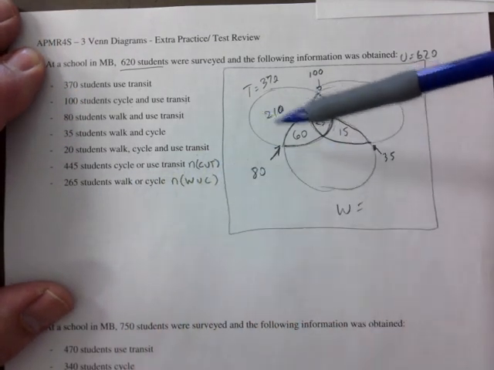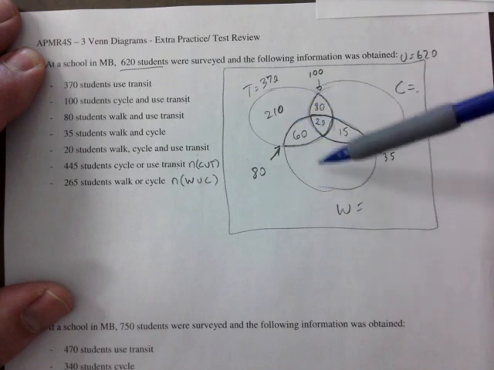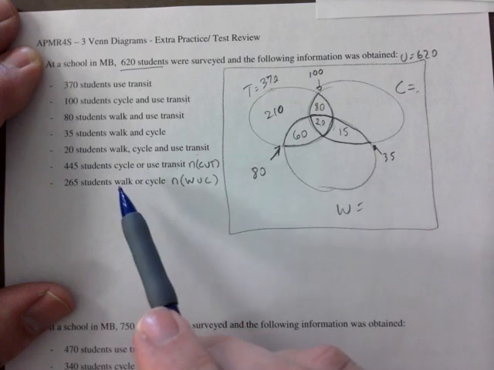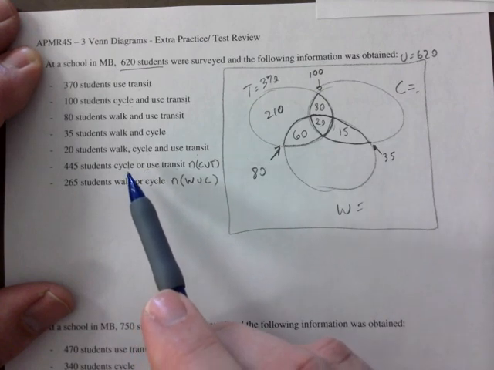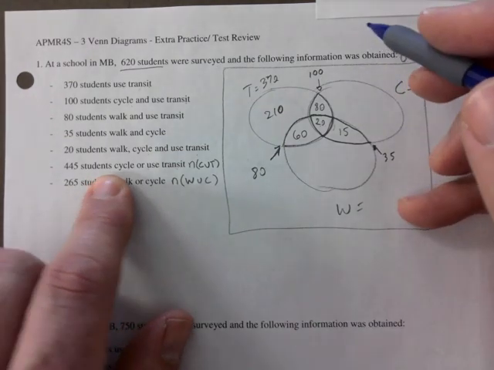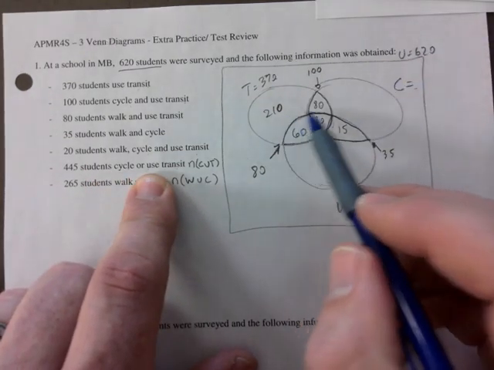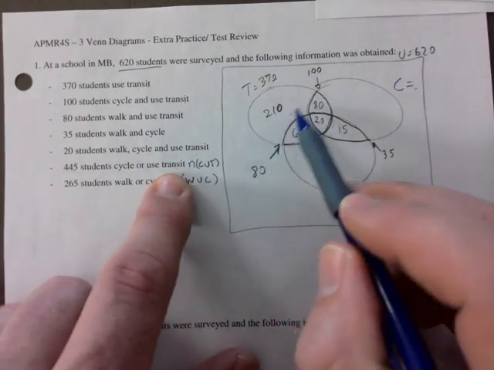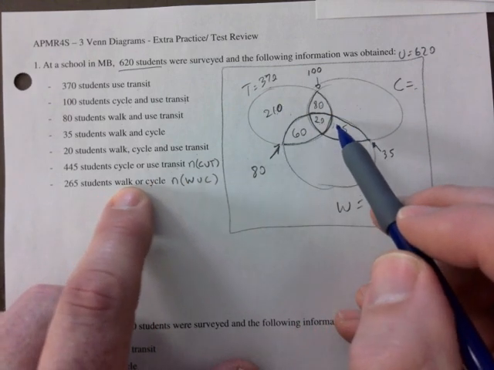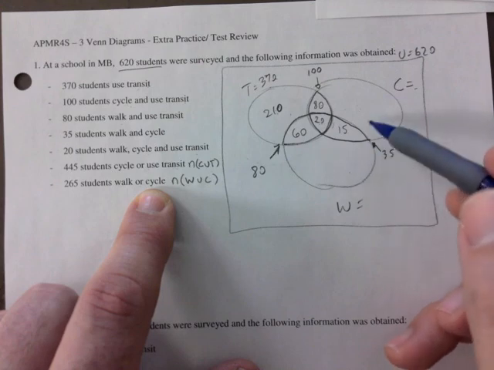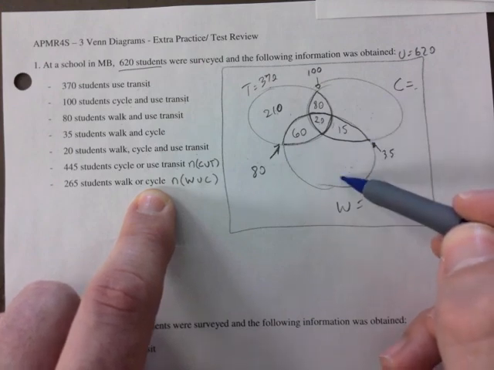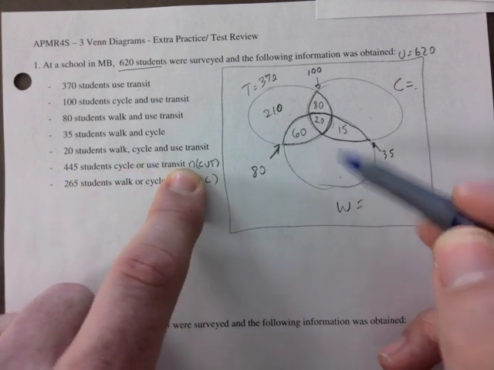I'm going to say between these two, there's a lot of information here. So transit and walking, we have, or wait a minute, let's see here. We've got 445 cycle or use transit. So it's these two, sorry. 445 combines these two. Walk or cycle, it's combining these two, but you've got too many unknowns here, so don't use that one just yet. Use the 445.